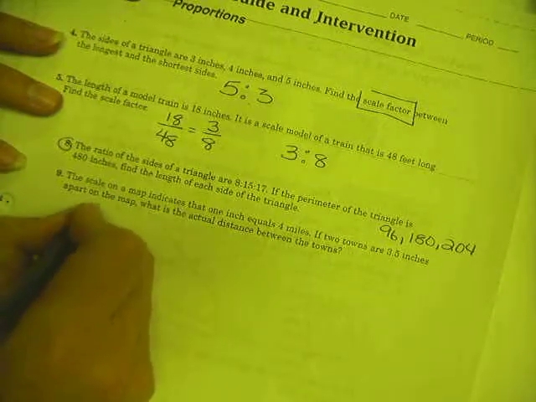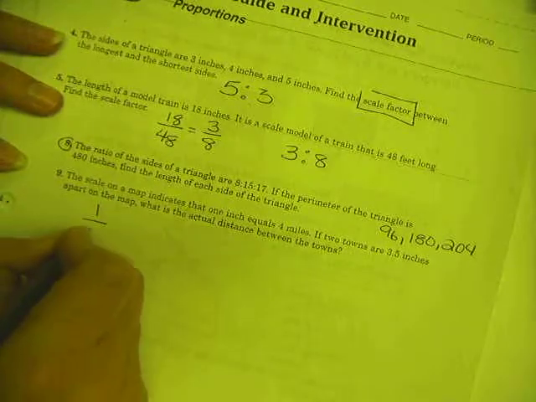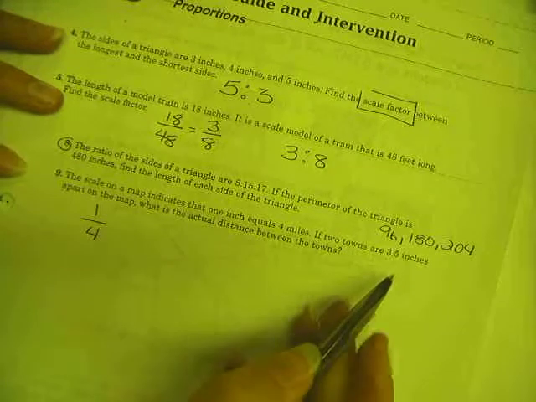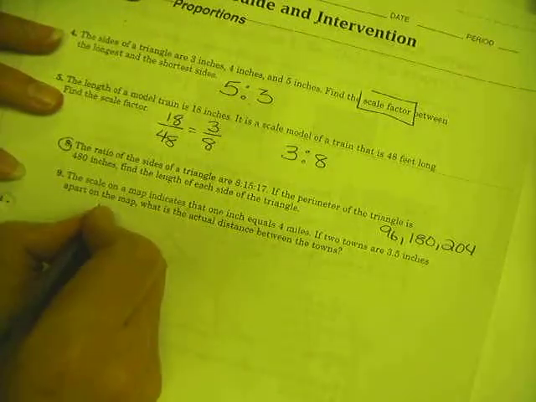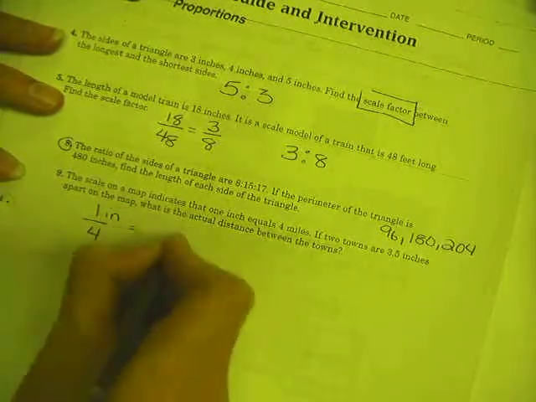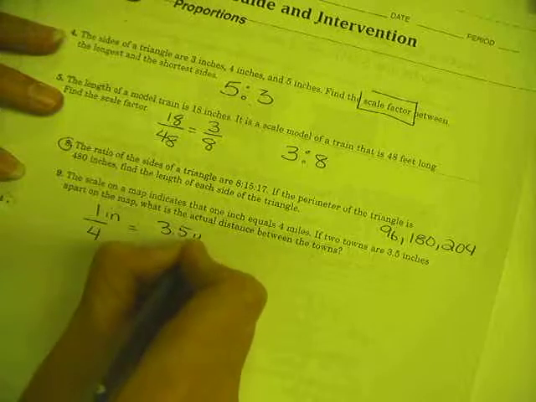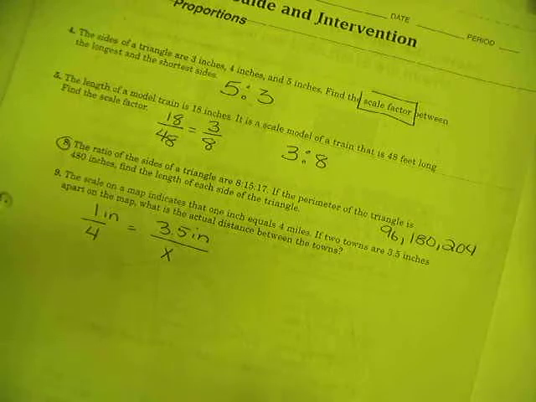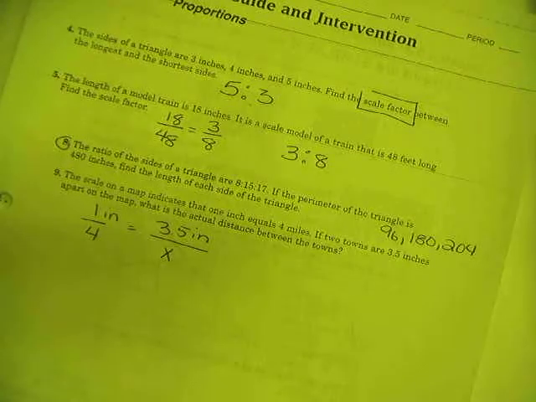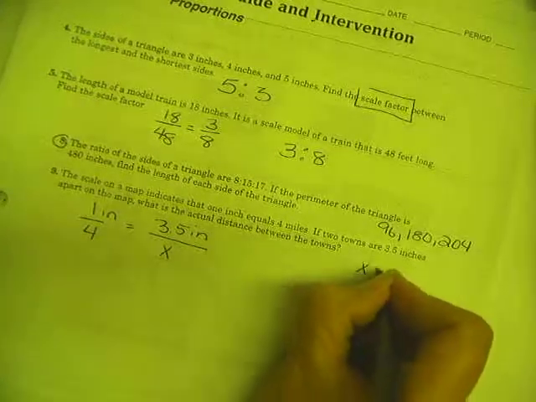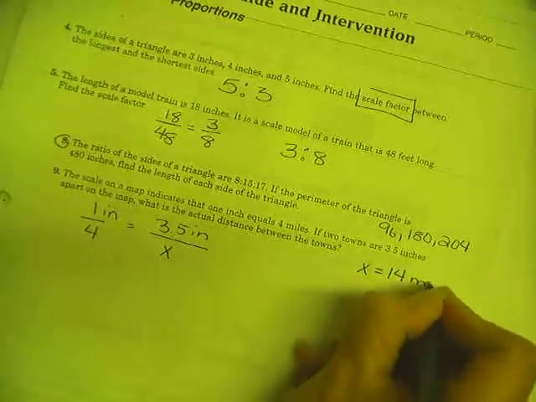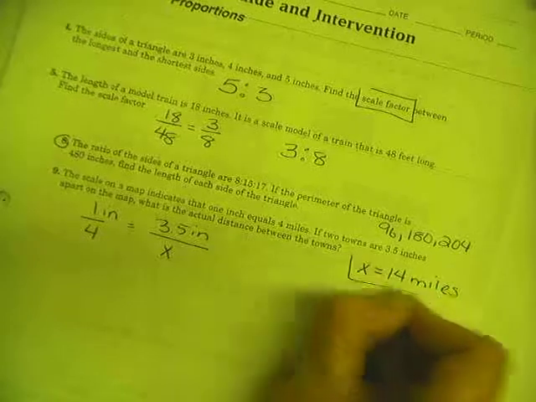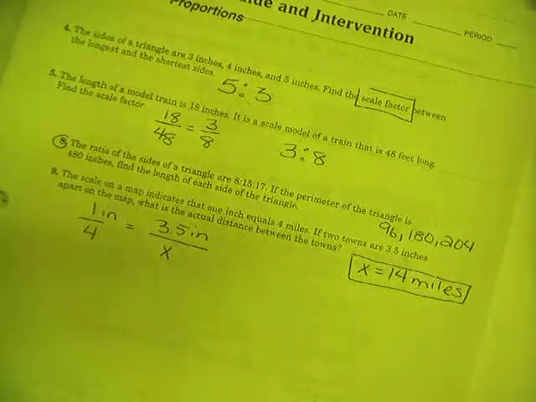Number 9, the scale on a map indicates 1 inch equals 4 miles. So that scale factor is 1 to 4. If two towns are 3.5 inches apart, so inches was here, 3.5 inches apart, what is the actual distance between the two in miles between the two towns? So you're solving for x here. Cross multiply, your answer should end up being 14, but verify and make sure you put your units.